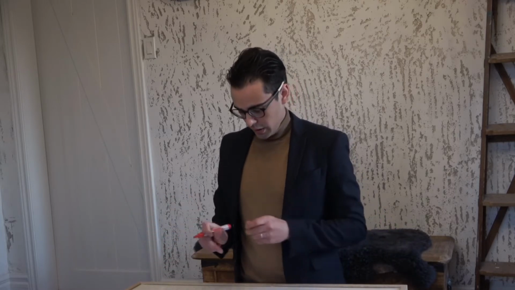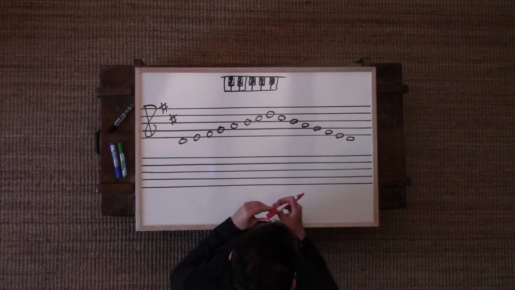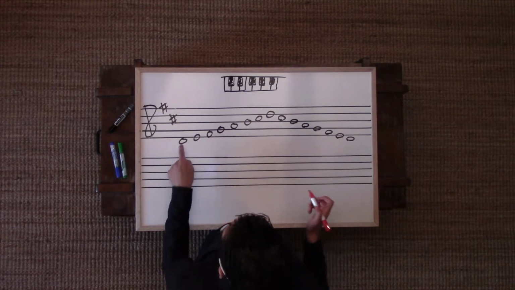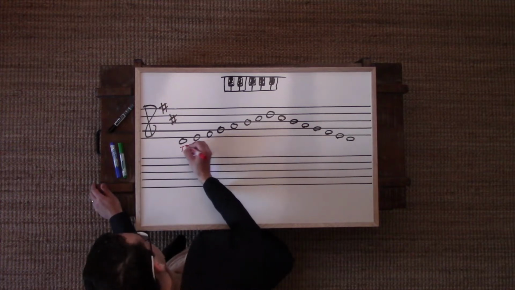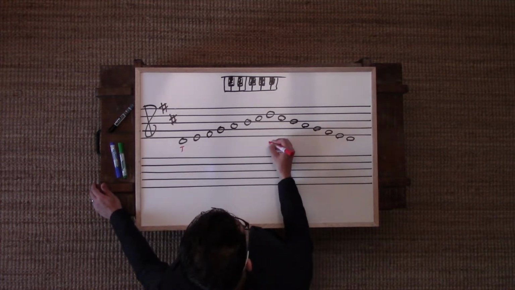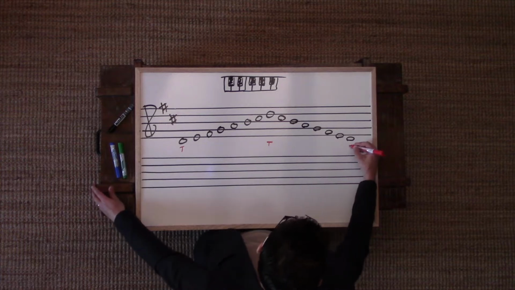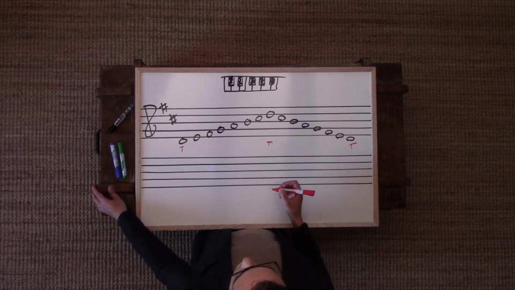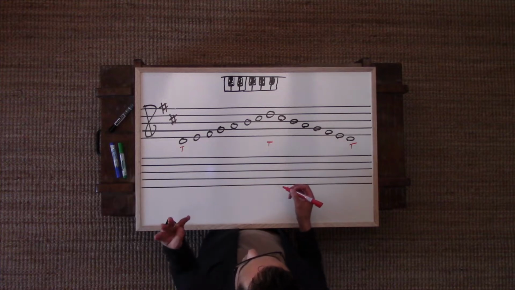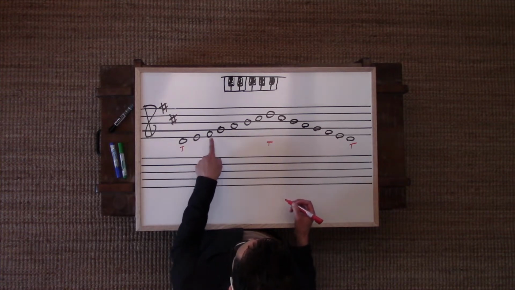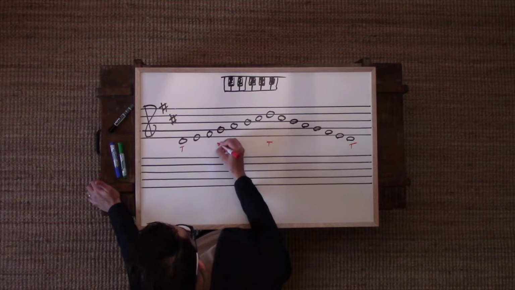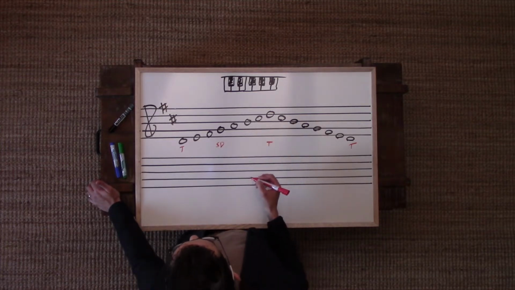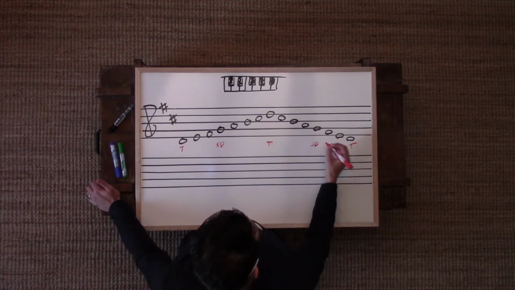Now sometimes the questions might ask you to label the scale degrees like the tonic and the subdominant and the dominant. So let's do that just for fun, because clearly I have nowhere to go and this is fun for me. So let's find the tonics. D is the tonic, we'll just write T for short. There's another tonic, and there's a tonic over here. Now let's find the subdominant. The subdominant is scale degree 4. 1, 2, 3, 4. G is the subdominant of a D major scale. There's a G over here, that's also the subdominant.